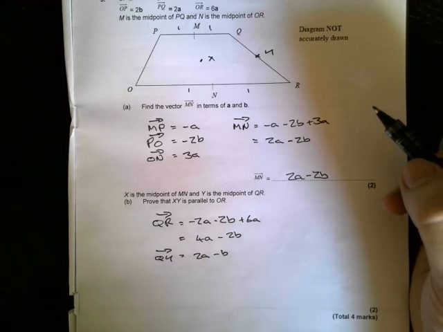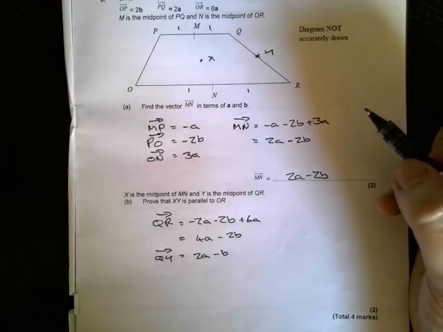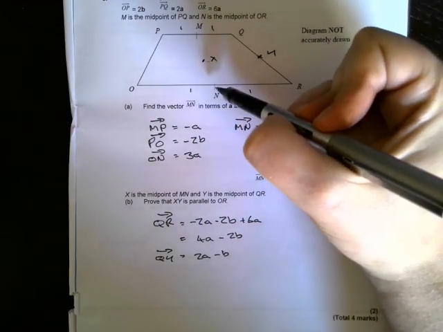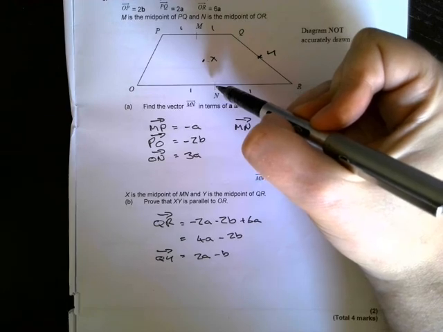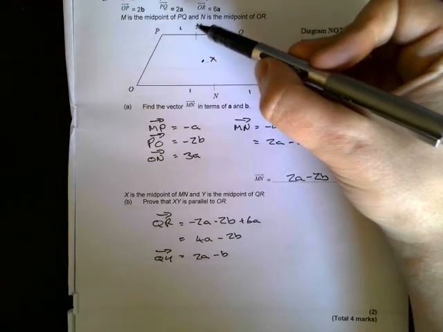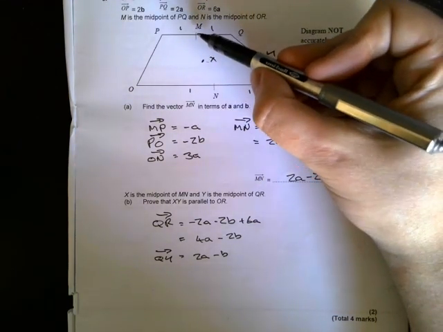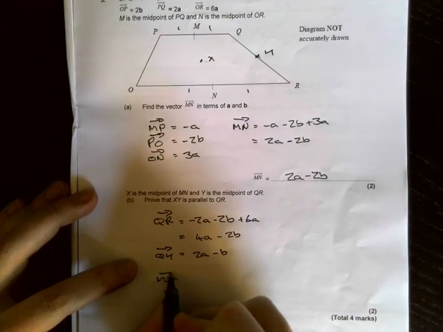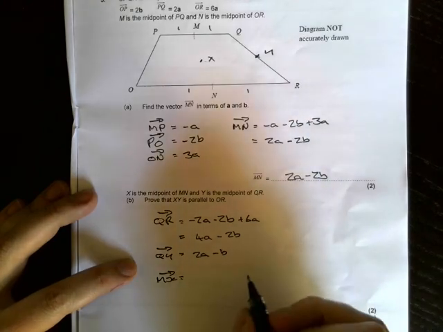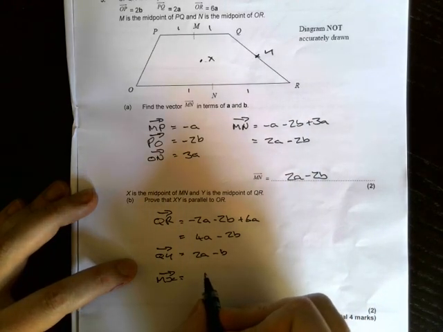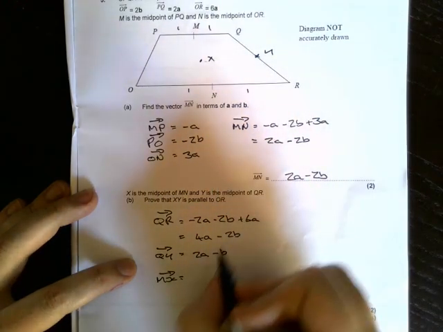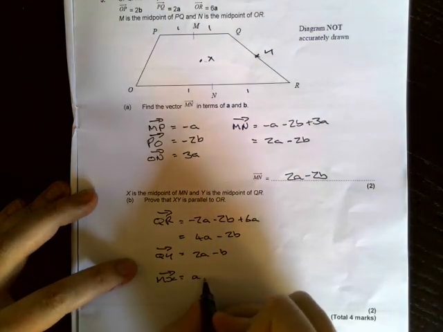Then we want to show that XY is parallel, so we're going to have to work out how to get from X to Y. We worked out in the previous question what MN was. So now I'm going to work out that MX is going to be half of that, which is going to be A minus B.